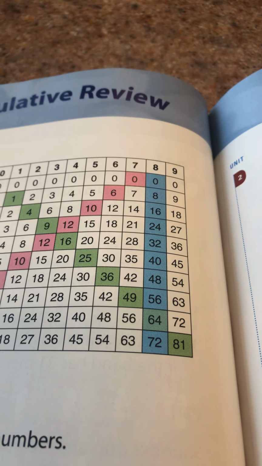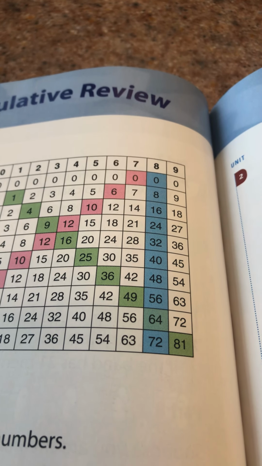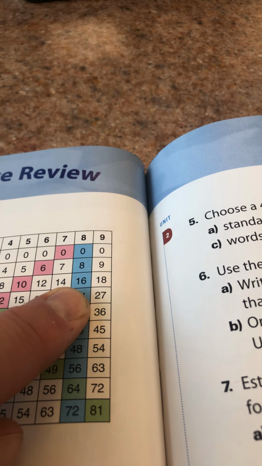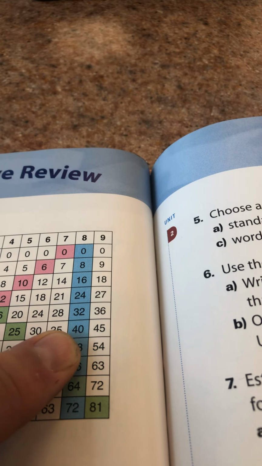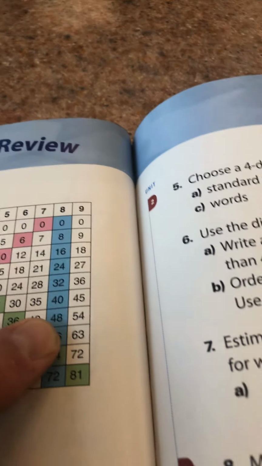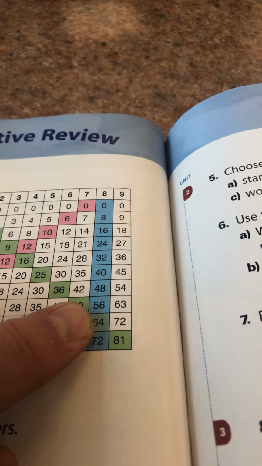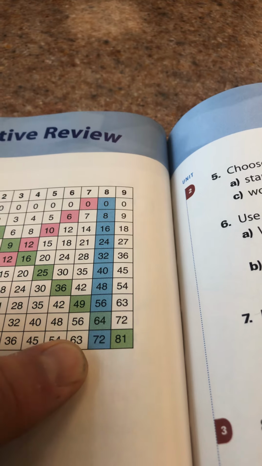So every time you double up or add an 8 or multiply by 8. 8 times 1 is 8, 2 8s are 16, 3 8s are 24, 4 8s are 32, 5 8s are 40, 6 8s are 48, 7 8s are 56, and the perfect square, 8 times 8, is 64, and 72. Red numbers, let's see what the red numbers are.